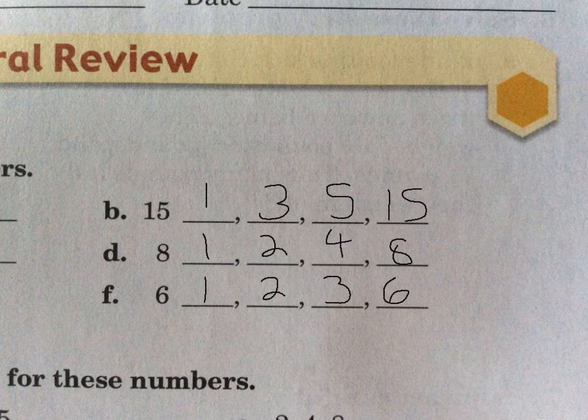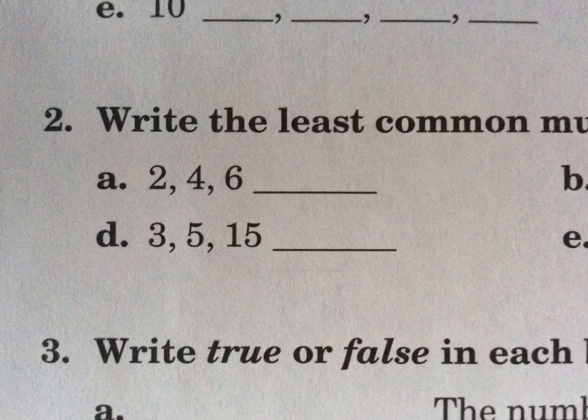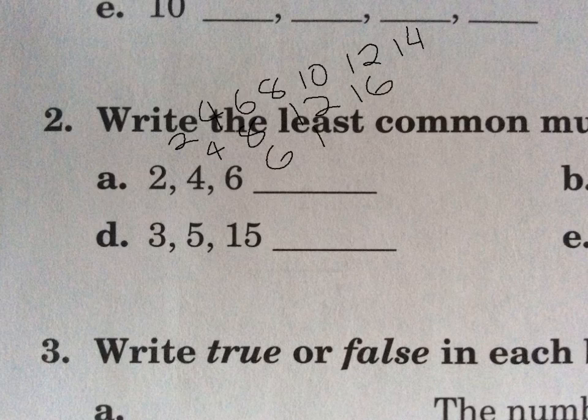Okay, number 2, they're giving us 3 different numbers, and they're asking us to write the least common multiple for those numbers, the lowest number that they will all multiply into. As we look at A, our multiples of 2 are 2, 4, 6, 8, 10, 12, 14. Multiples of 4 would be 4, 8, 12, 16. Multiples of 6 would be 6, 12. And there we have it. 12 is our lowest one that they all go into.